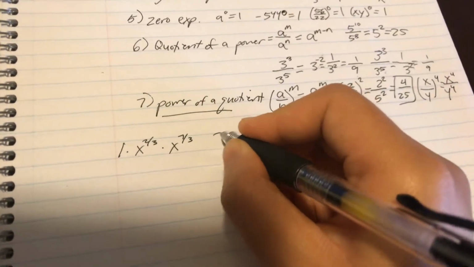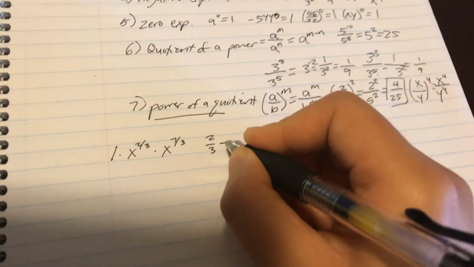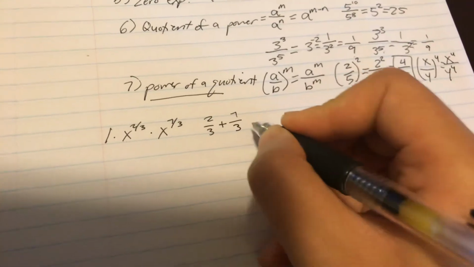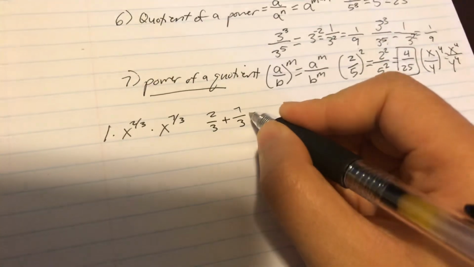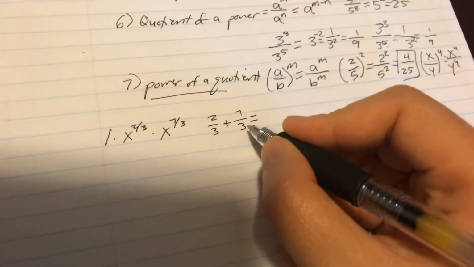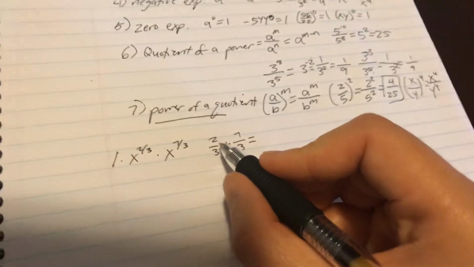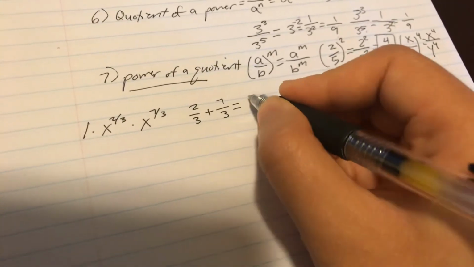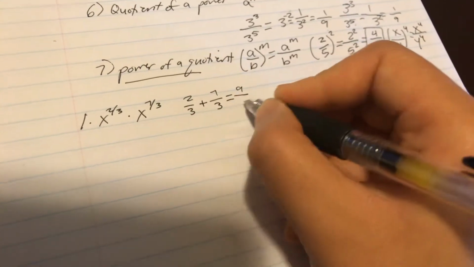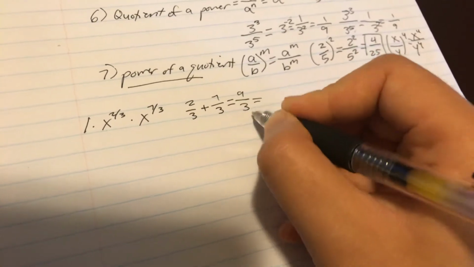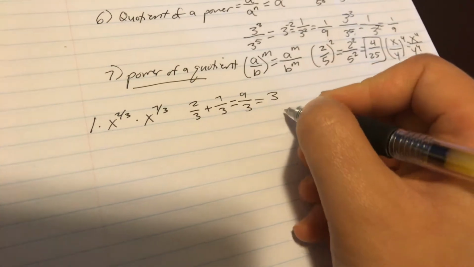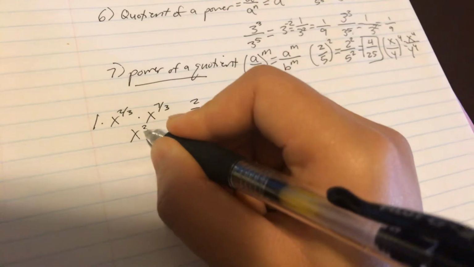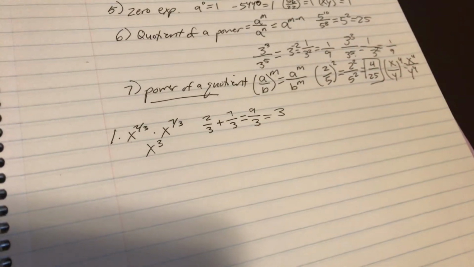When you're adding fractions, you can add them as long as they have the same denominator. If it didn't have the same denominator, we would have to change it, but since they're both 3, we can just leave it. So you're just adding the top number and leaving the denominator the same. So 2 plus 7 is going to be 9. So that's 9 over 3, which we know is the same thing as 3. So this is going to simplify to x cubed.